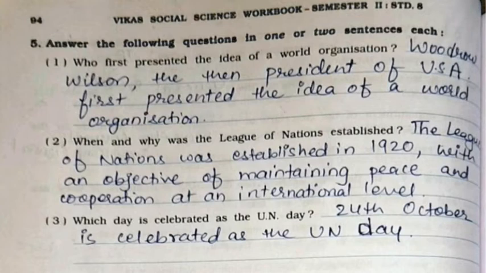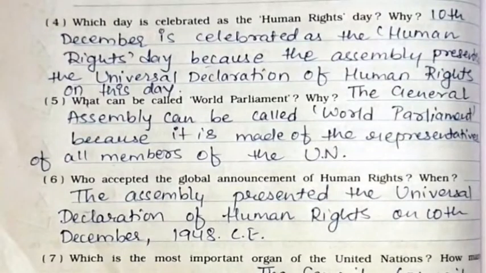Third, which day is celebrated as the UN Day? 24th October is celebrated as the UN Day. Fourth, which day is celebrated as the Human Rights Day? Why? 10th December is celebrated as the Human Rights Day because the Assembly presented the Universal Declaration of Human Rights on this day.